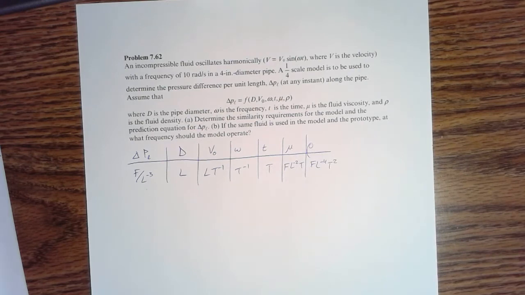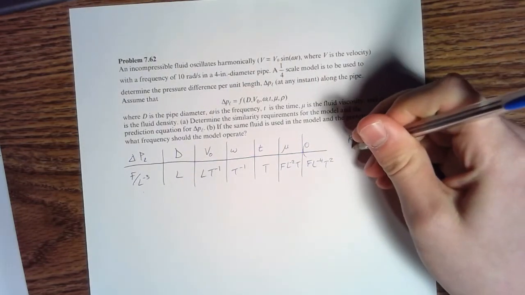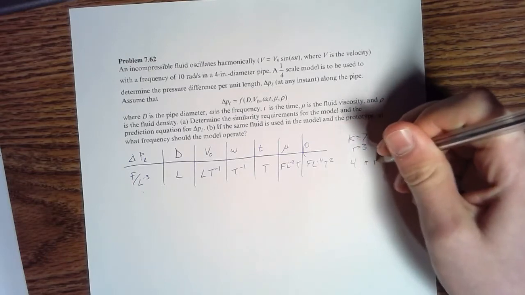We can look at this, and we know that K is 7, r is 3, so we're going to need 4 pi terms.